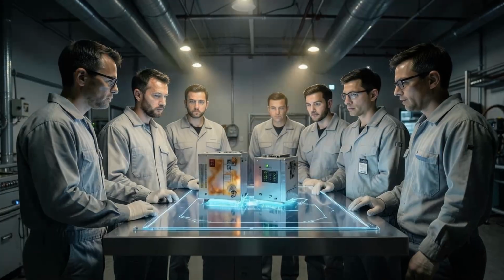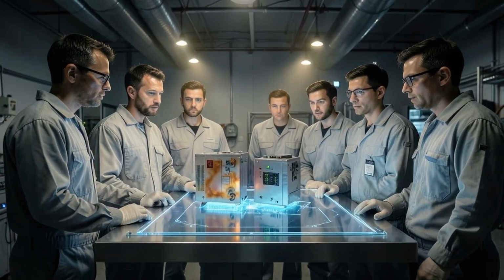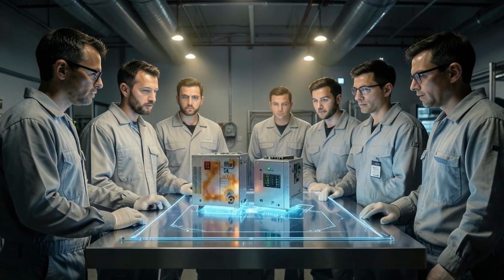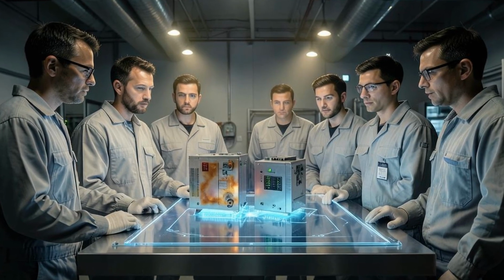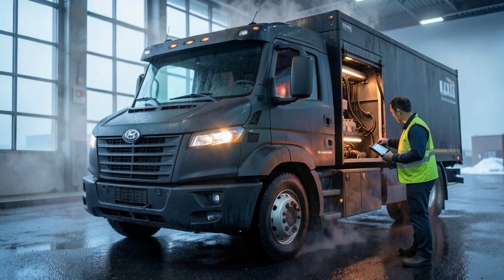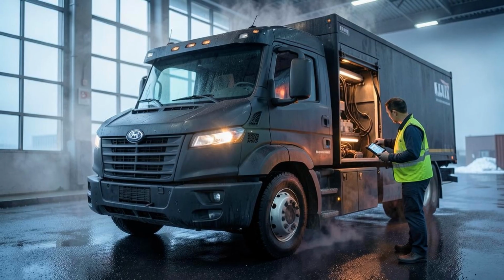Consider the difference between a system that chases every fluctuation and one that ignores the noise. The first system consumes more power, generates more heat, and wears out faster. The second system is more efficient and durable.